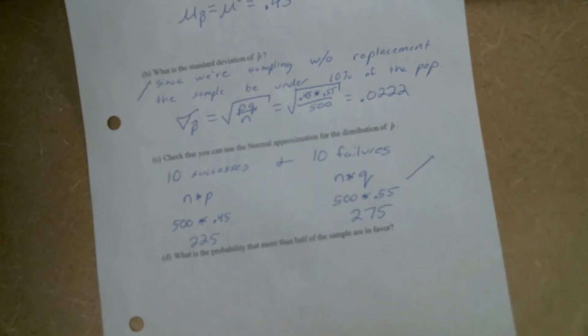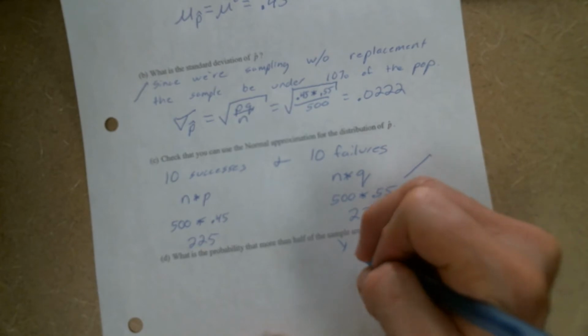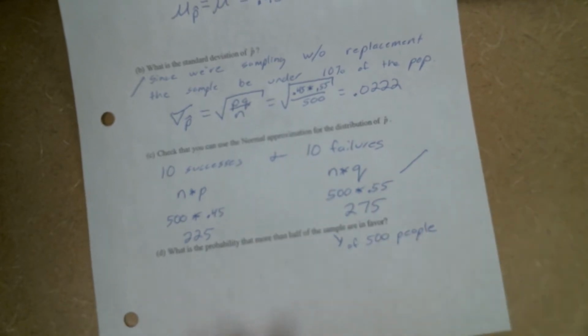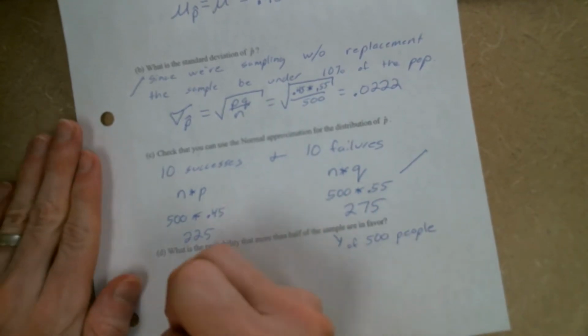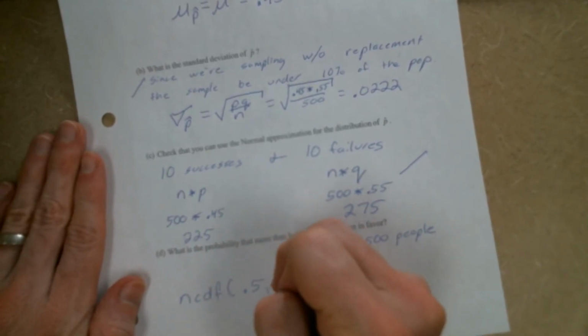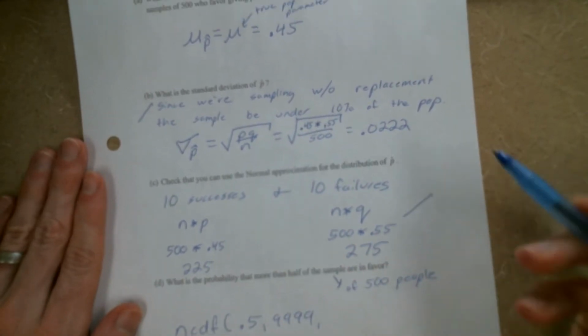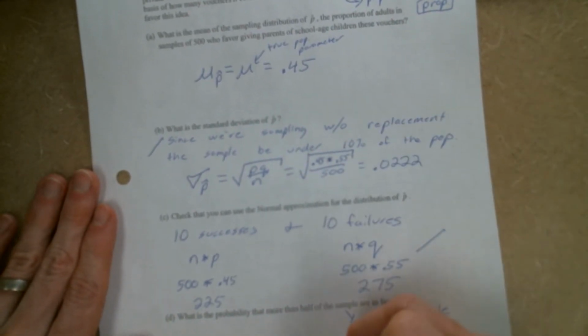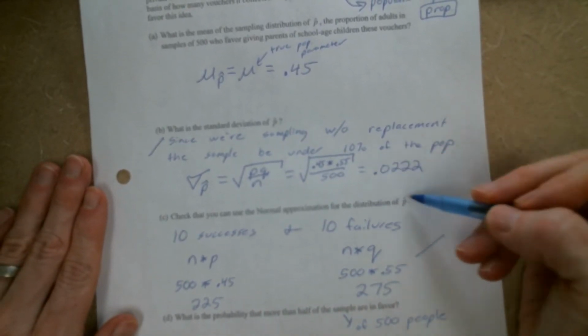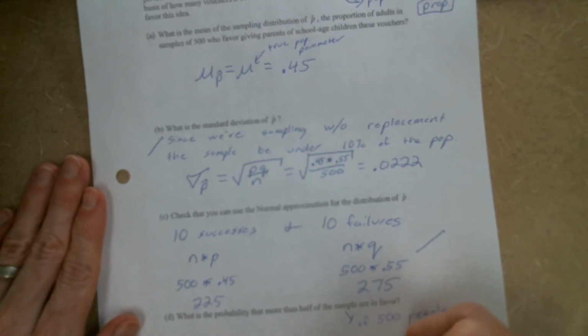All right, and then what is the probability that more than half of the sample are in favor? All right, so what are the probabilities that you take a sample of 500 people and more than 50% are in favor of the idea? Well, now that we know that we can use the normal distribution, that's saying what are the odds of getting 0.5 or higher when on average we should get 0.45, but there is sampling variability, and the sampling variability is defined by this standard deviation here.